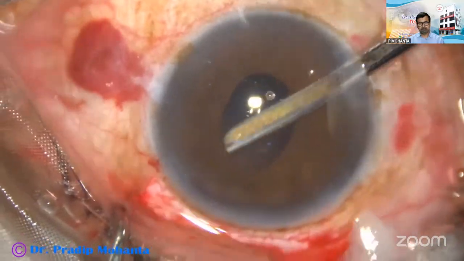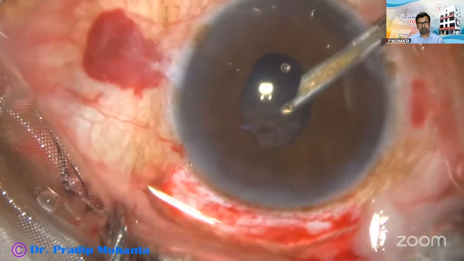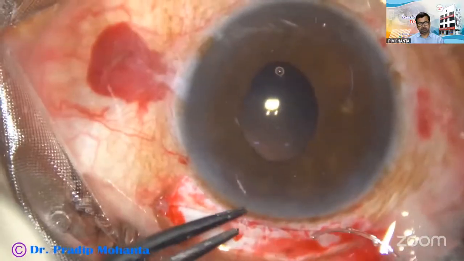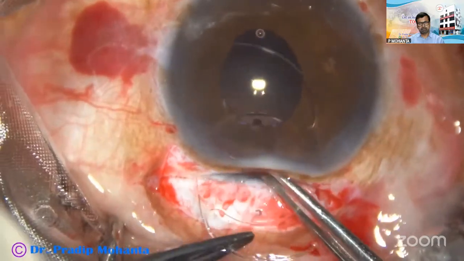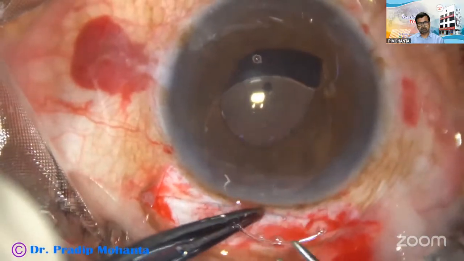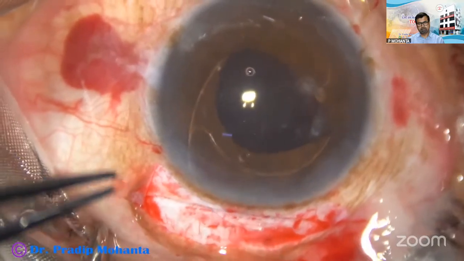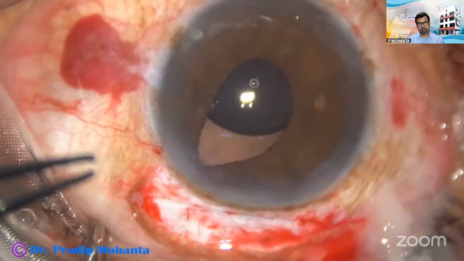In this case, I took a PMMA lens and placed it in the sulcus. This is a 6 millimeter PMMA lens, and the lens goes in the sulcus.